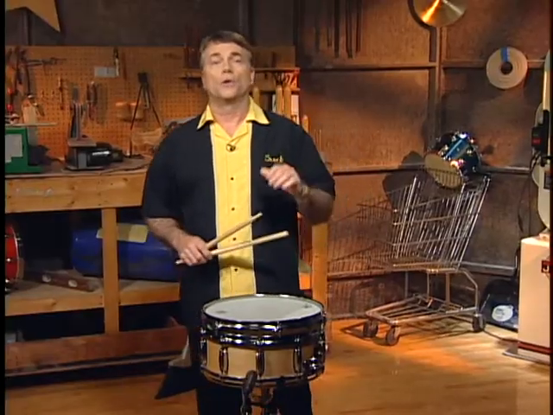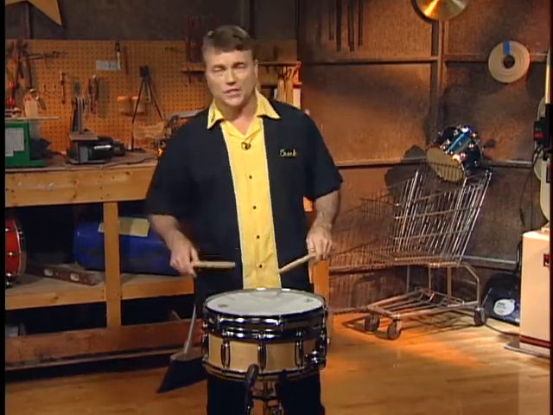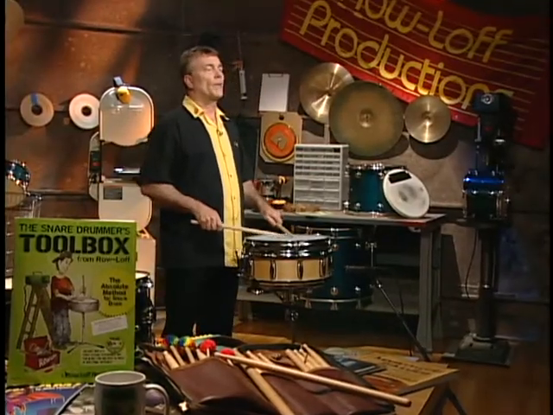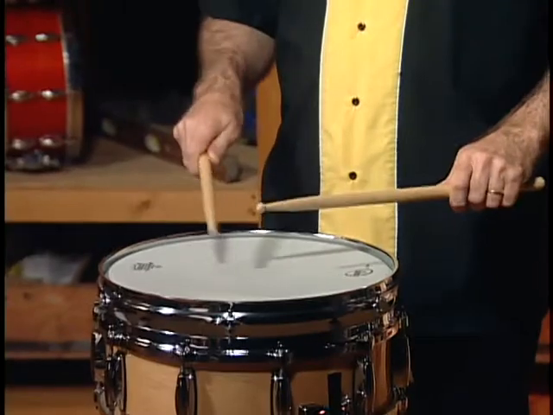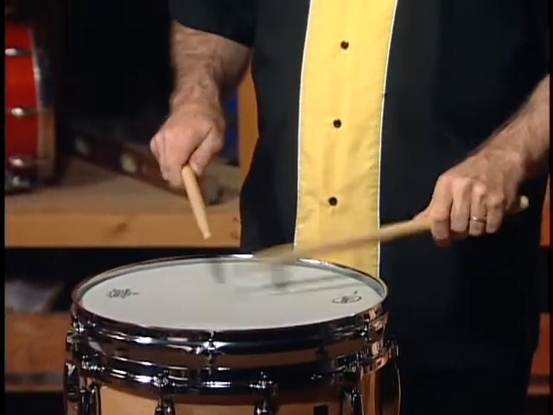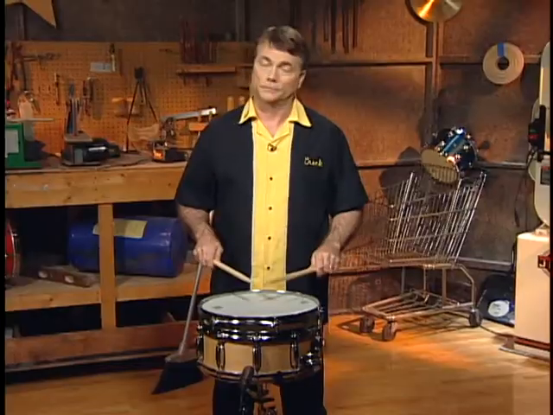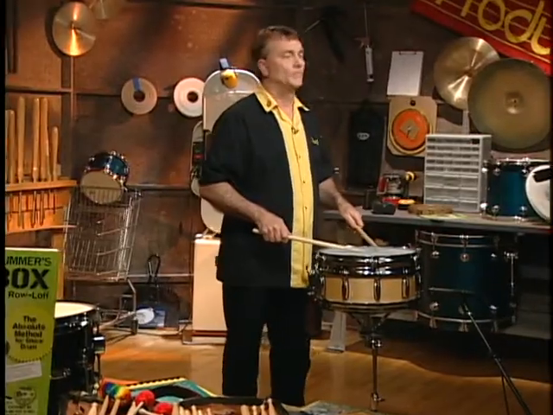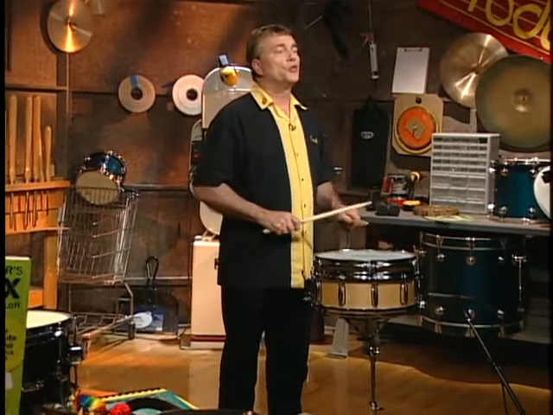All right, so now I'm going to play exercise number 1 of the 5-stroke roll, and this is broken down in the form of 8th and 16th notes. Okay, now we'll take it up to the 16th and 32nd note values. Here's number 2. 1, 2, 3, 4.